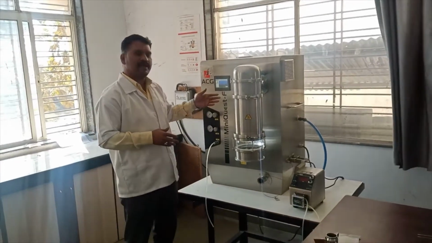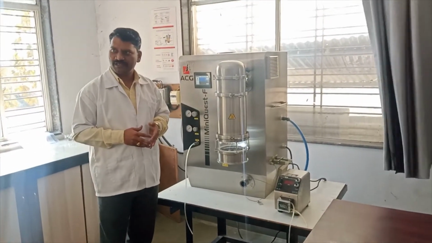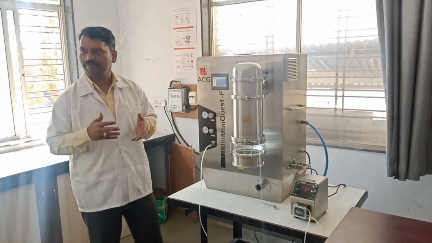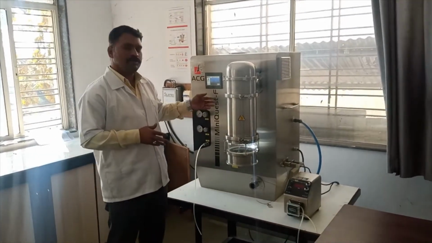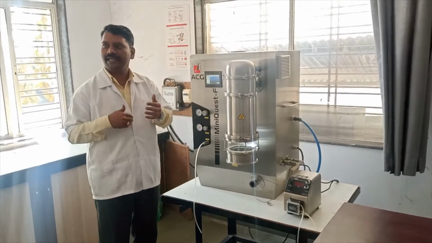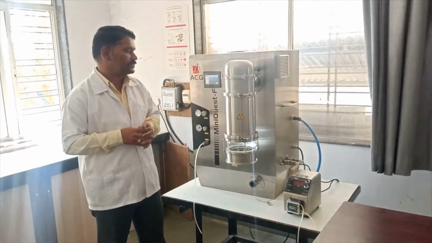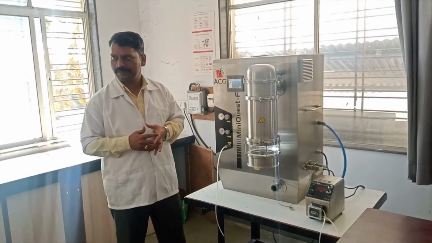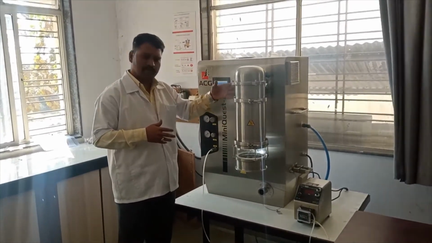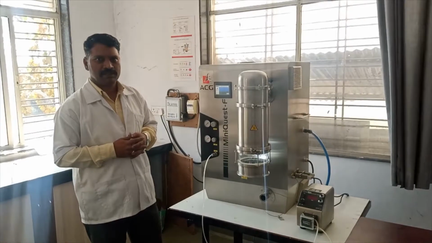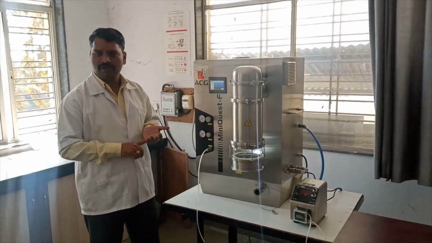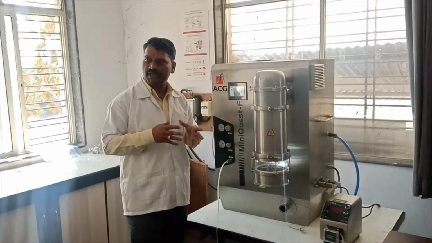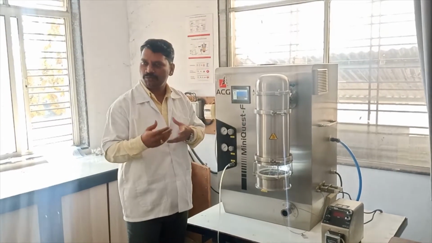As you know, there are many applications of a fluidized bed processor, such as microencapsulation of a solid drug. It can be used for coating, that is, drug layering on specific sugar spheres. The third use of this instrument is for drying and granulation. So the coating, the granulation, drying, and microencapsulation are the most important applications of fluidized bed processing.